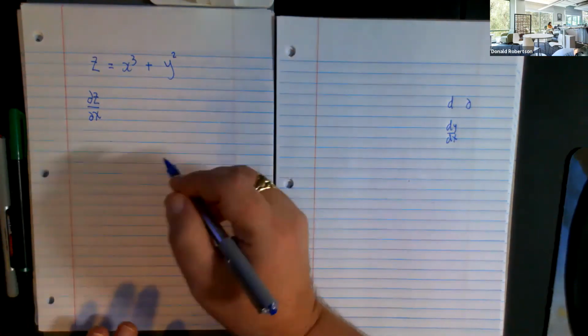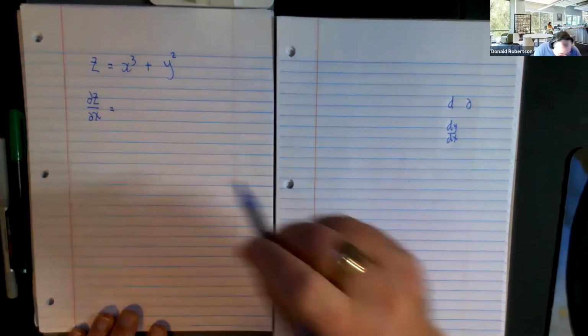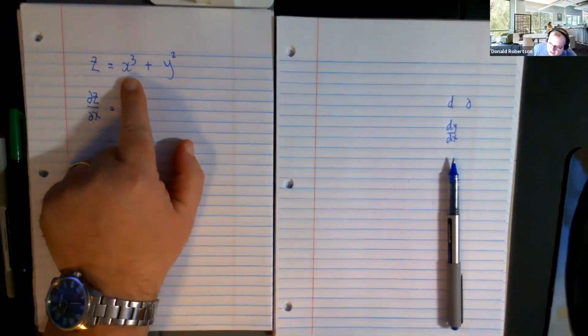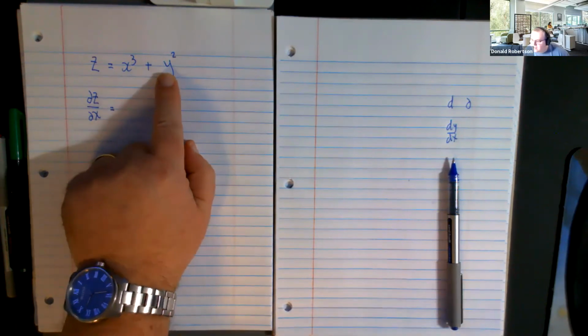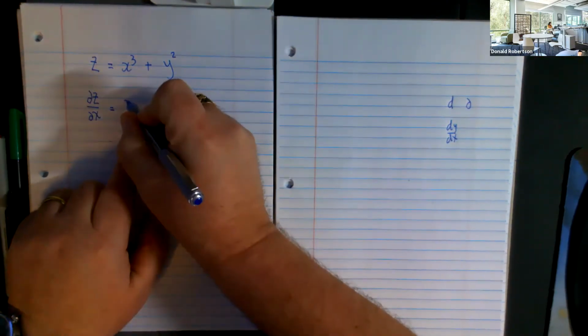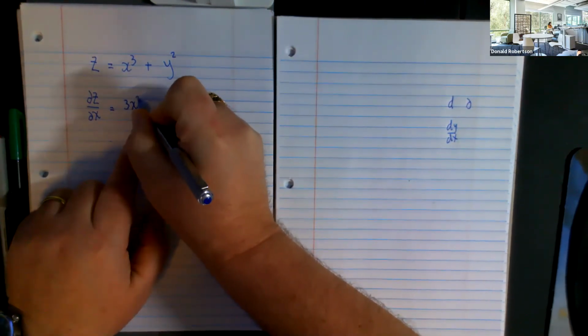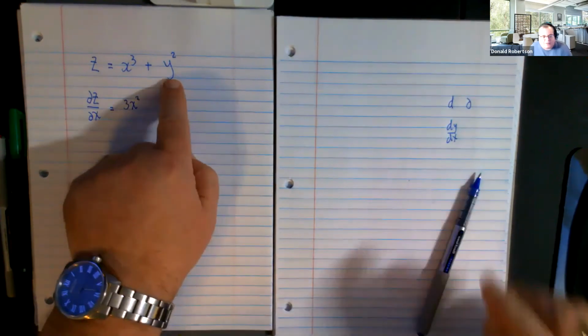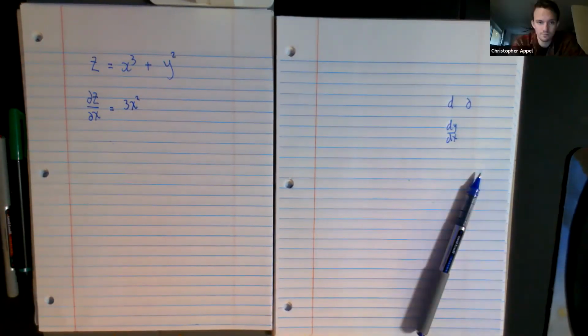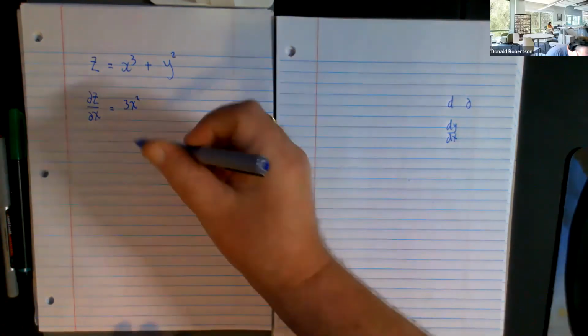Now, the rules for finding partial derivatives are very similar to normal rules. Don't you just consider x the variable and every other letter, you treat it as if it's a number. We call them constants. So in this case, you differentiate x cubed, you would get 3x squared. And what would you get from y squared? It would zero out, right? So that is the answer.